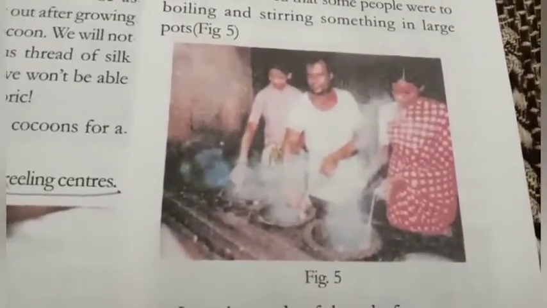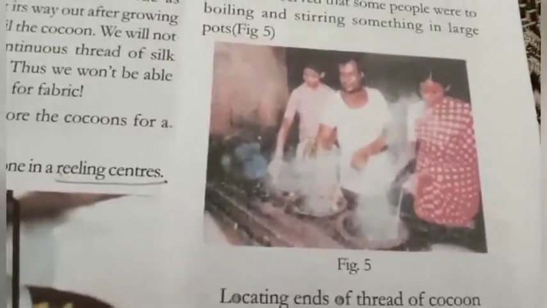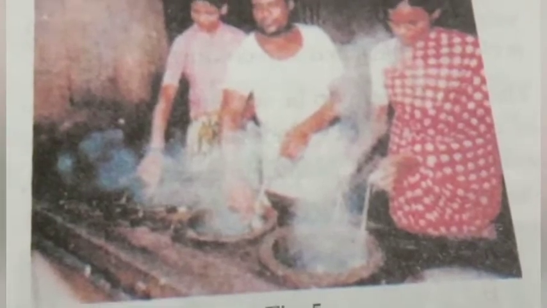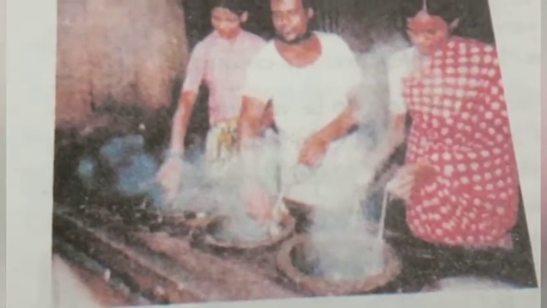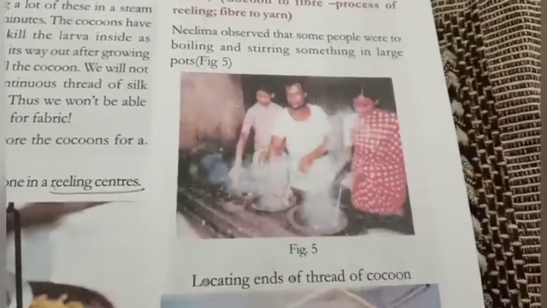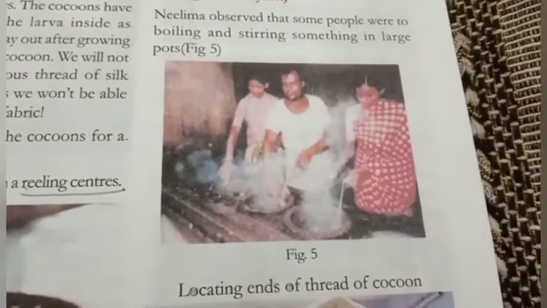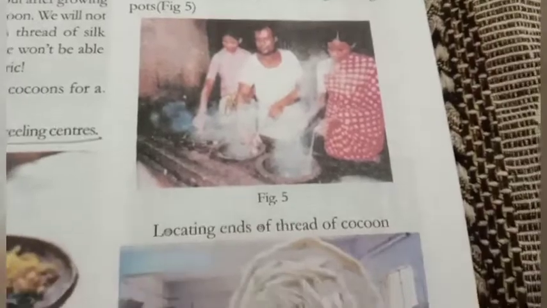And next, this is the process of reeling. By keeping the cocoons in large pots, they were stirring and locating the ends of the thread. See here, one lady is picking up the threads and these also are picking up the threads. This process is stirring and reeling.